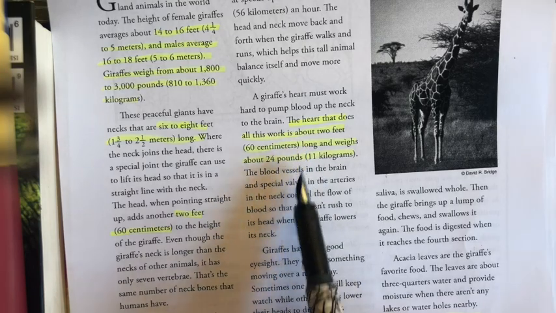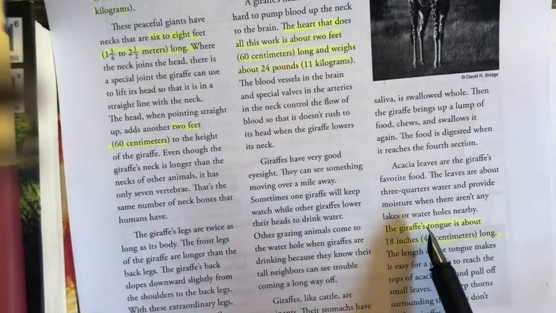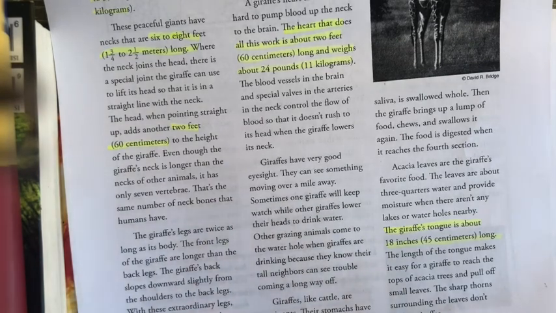Their heart weighs 24 pounds. There's 2 facts right there. Or the giraffe's tongue is about 18 inches or 45 centimeters long. You can pick any of those. So 2 more facts using length or weight.